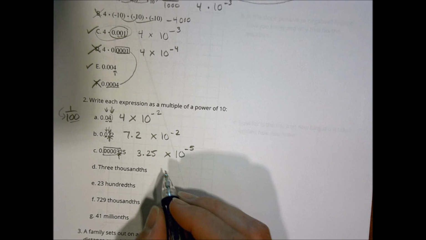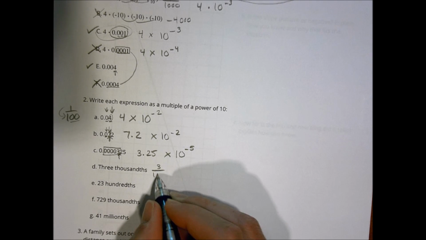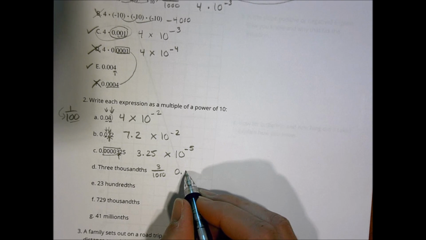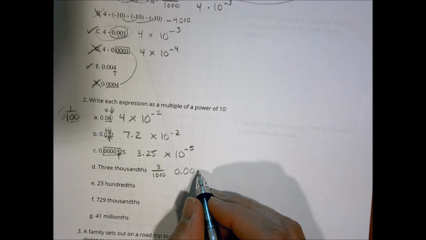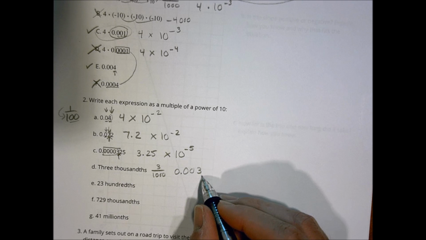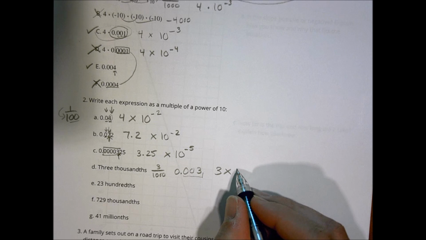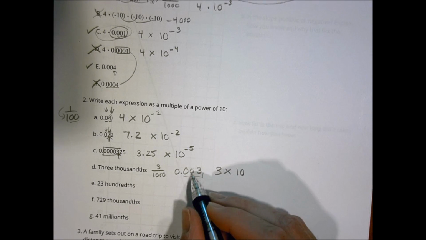3 thousandths. Okay, 3 thousandths. I can write it that way. I can also write it as a decimal, 3 thousandths. There's tenths, hundredths, thousandths. Both those work the same. Now, in terms of writing the way you want to write it, let's do the 3. We'll put our mark right there. It just becomes 3 times 10 to the negative 3rd power.